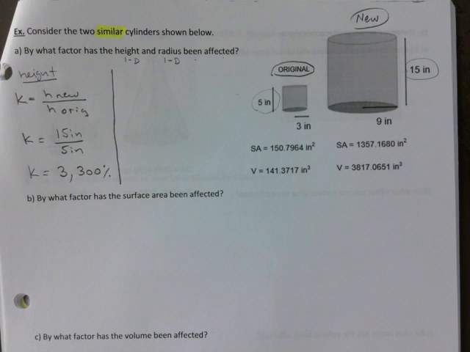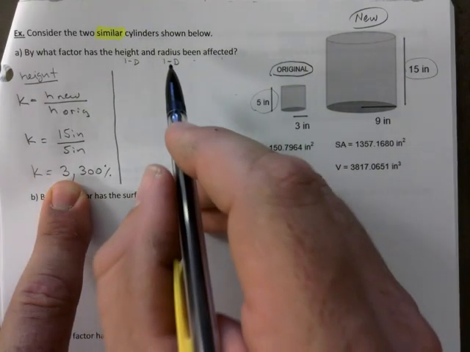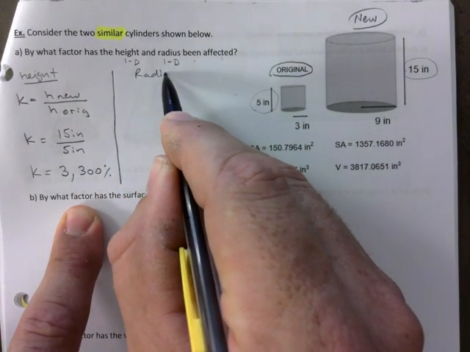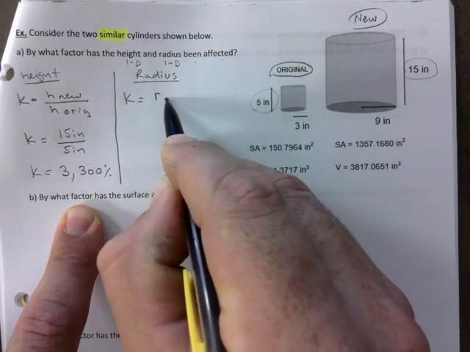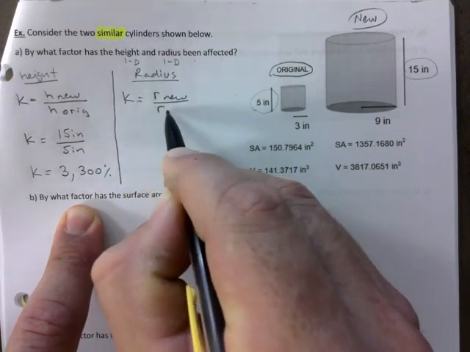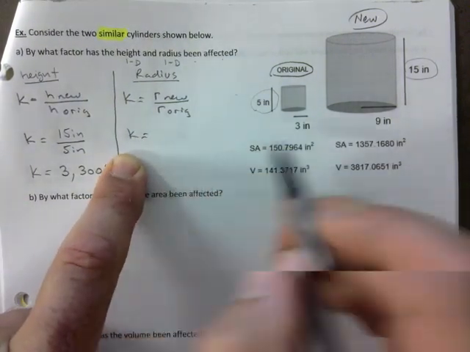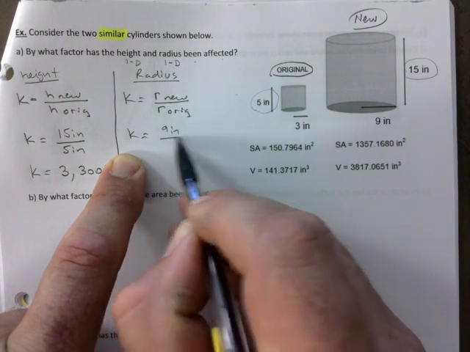If these are similar, you should come up with the exact same result if we're now comparing radii, right? k is r of new over r of original. So here we have new is 9 inches, original 3 inches.